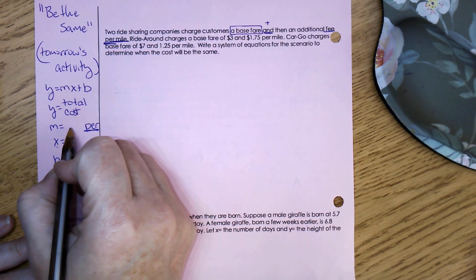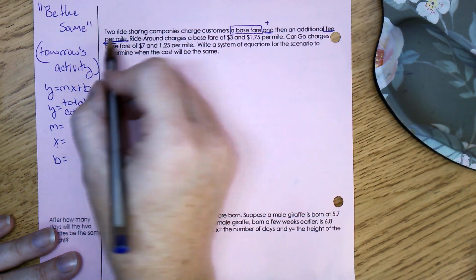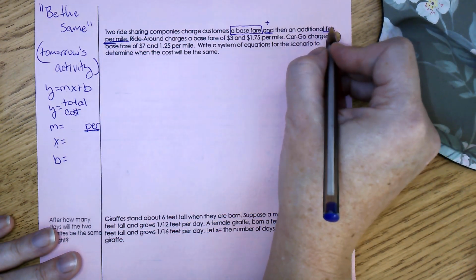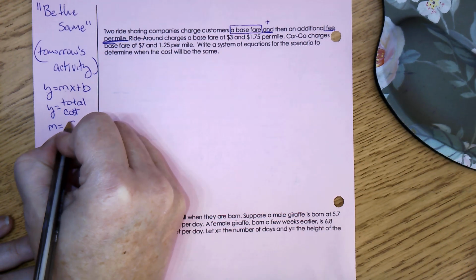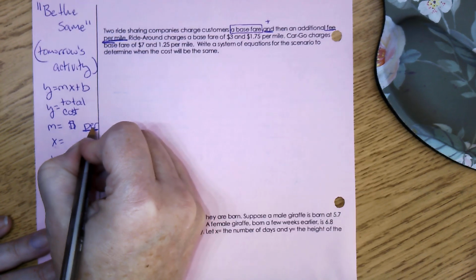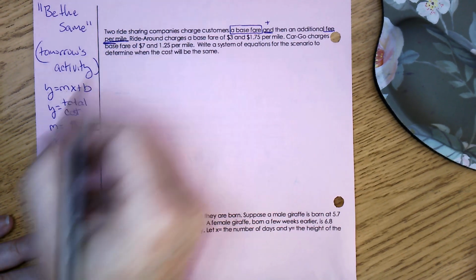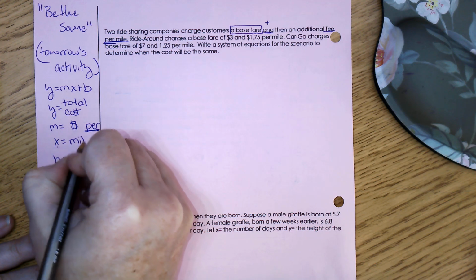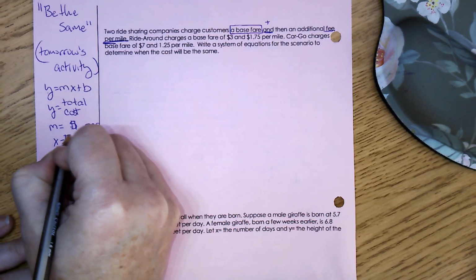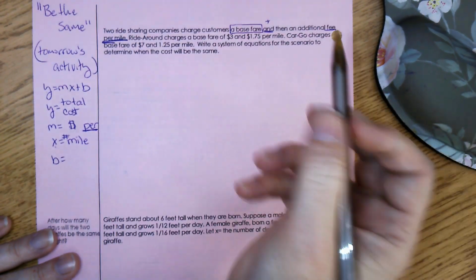So what comes before the word per? Well, it's your additional fee. So it's money. Money per what? Money per mile. So x is your number of miles.